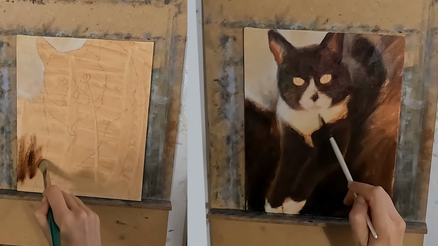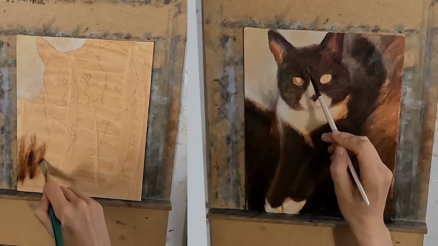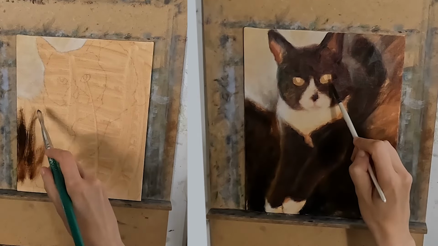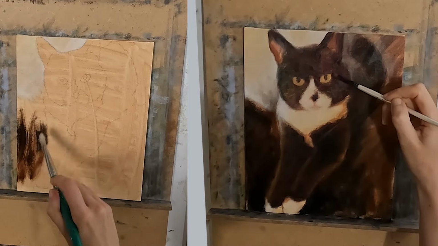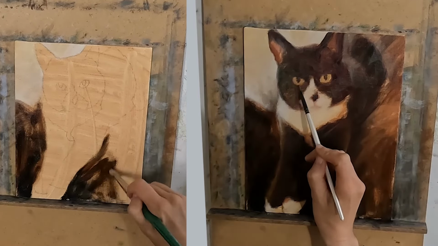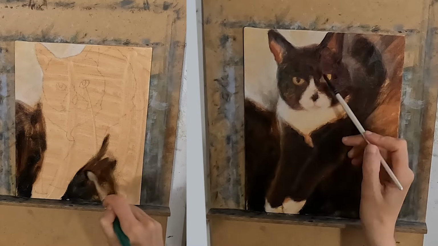Because the paint is so transparent, it just goes on in a really lovely painterly way, and your brushwork is really well preserved. If you are after expressive brushwork, try using a bit of transparent paint.